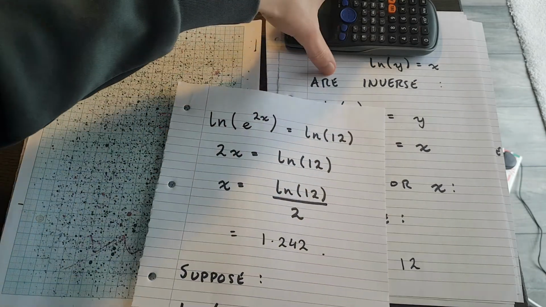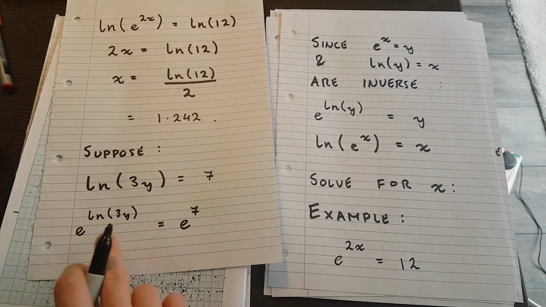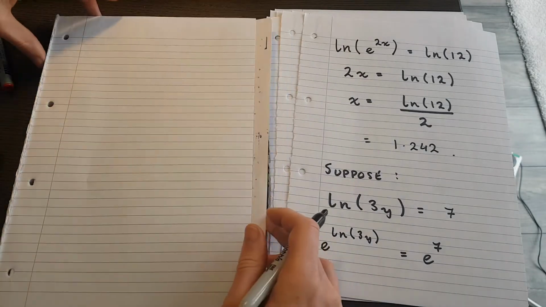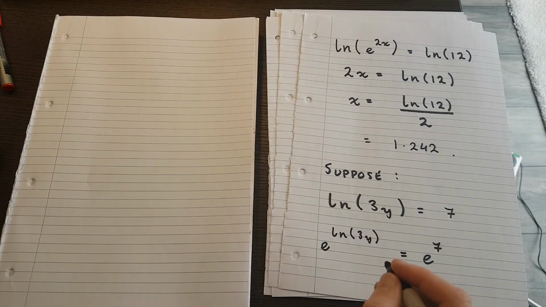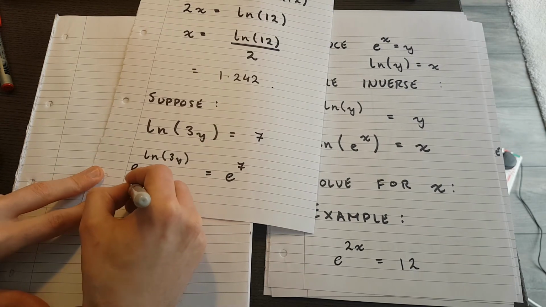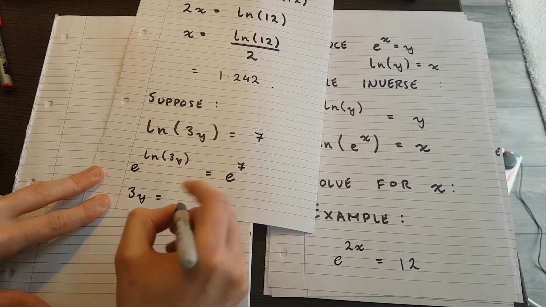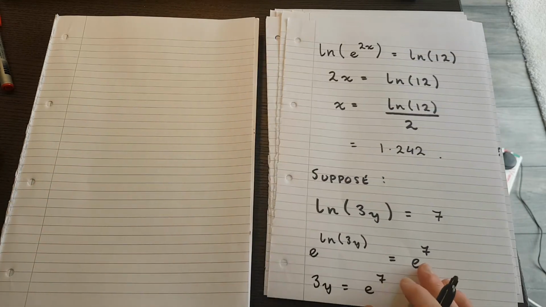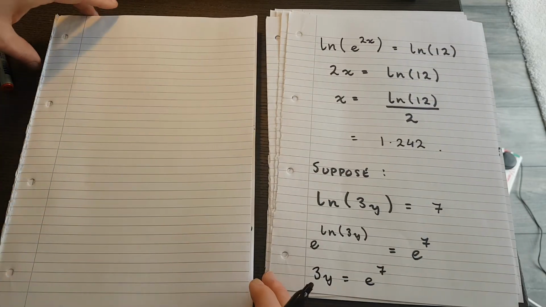But this is where we had this special property, right? e to the natural log just pulls out the argument here. So this implies that 3y has to be equal to e to the 7.